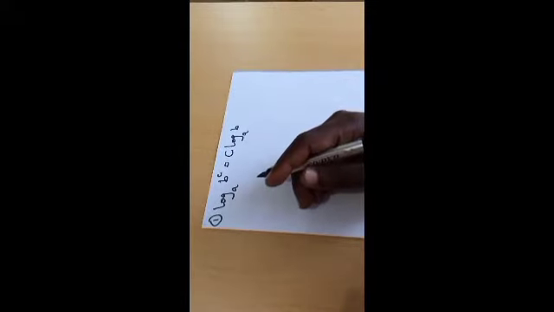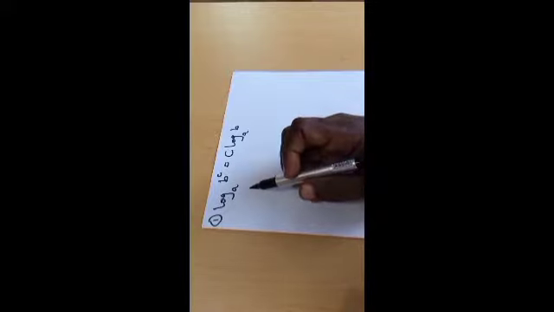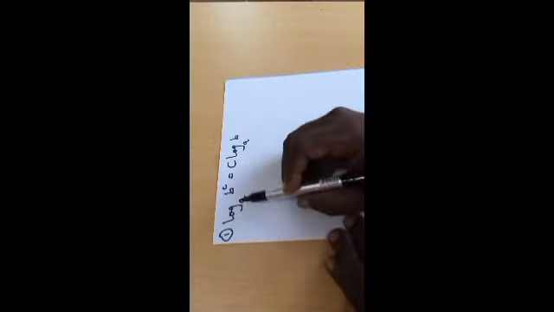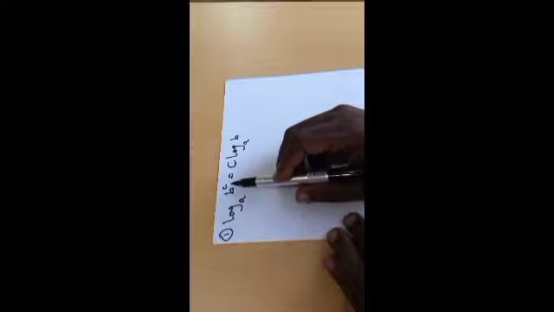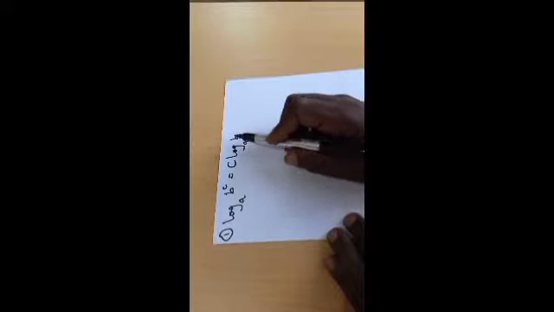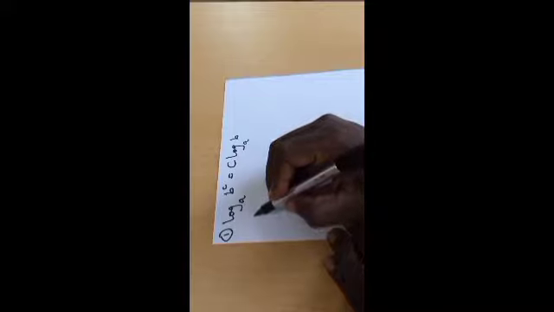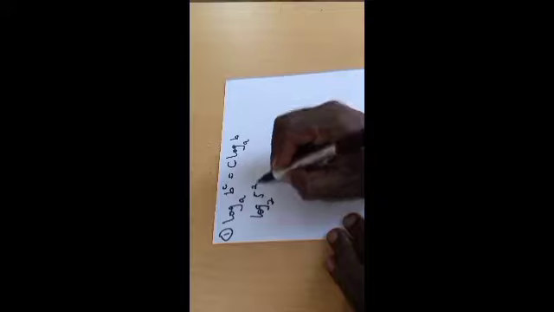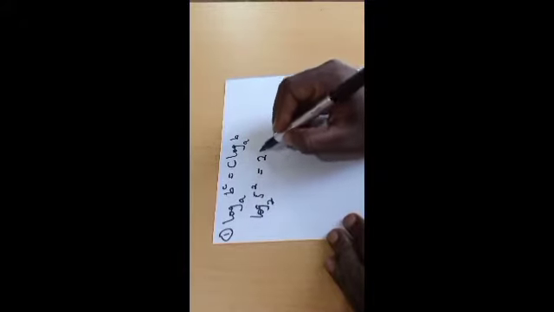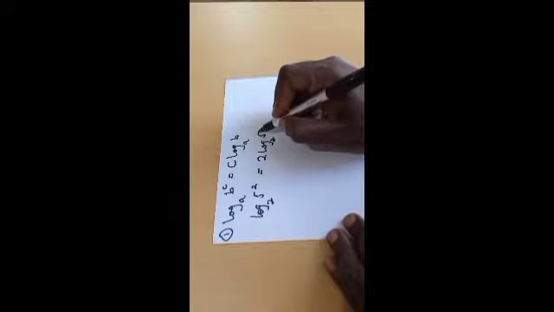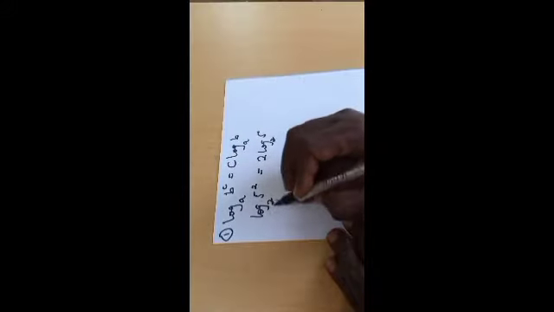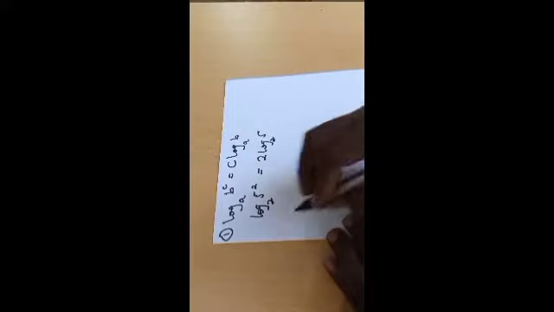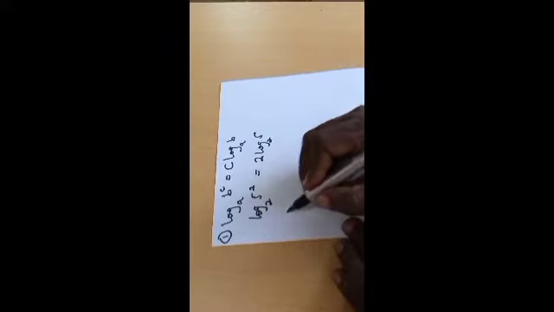Now, let's look at these formulas in detail, because we need to know how to prove them. The first one is log base a of b to the power c is equal to c log base a of b. This implies that if I have log base 2 of 5 to the power 2, that must give me 2 log base 2 of 5. That is what it means. But how do we prove this formula? This formula can be proven very simply.